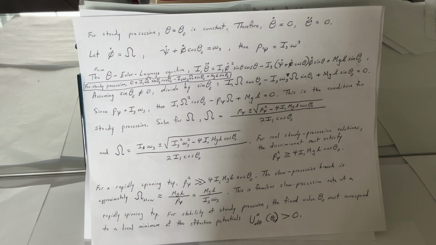And for stability of steady precession, the fixed value theta naught must correspond to a local minimum of the effective potential, U sub EFF double prime of theta naught has to be greater than 0.